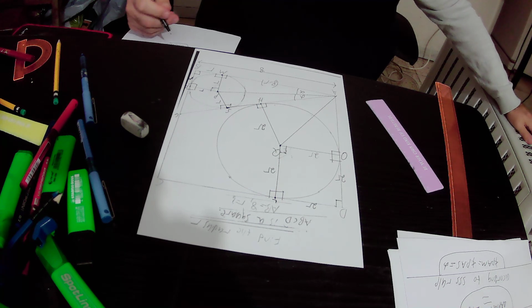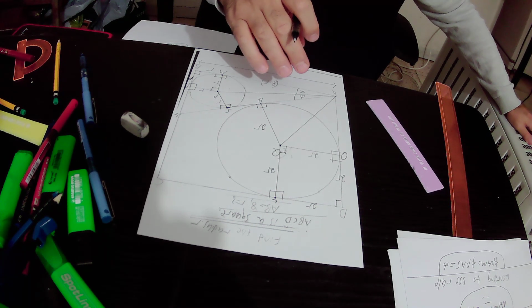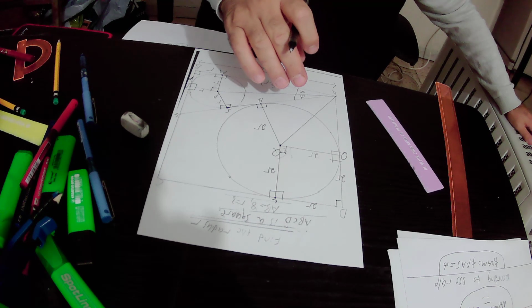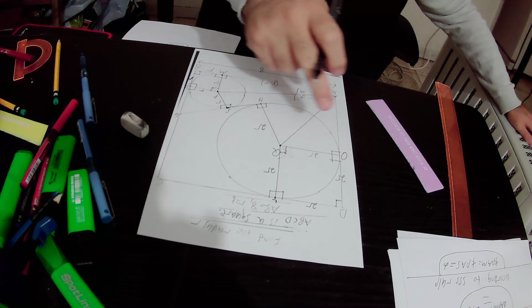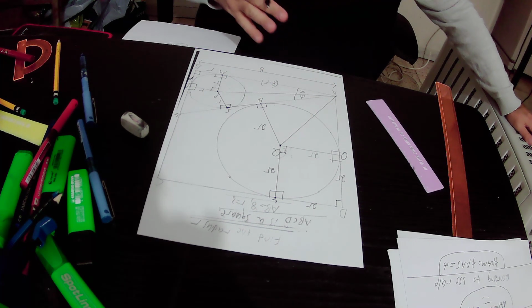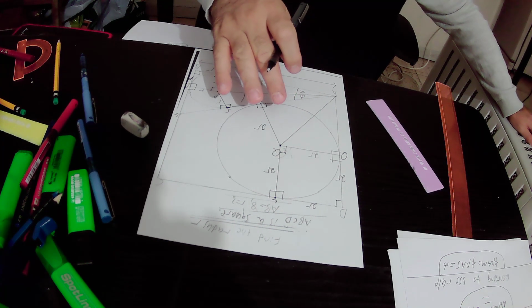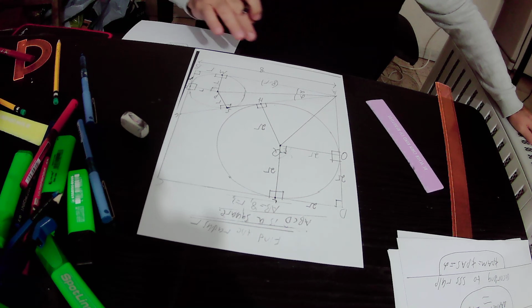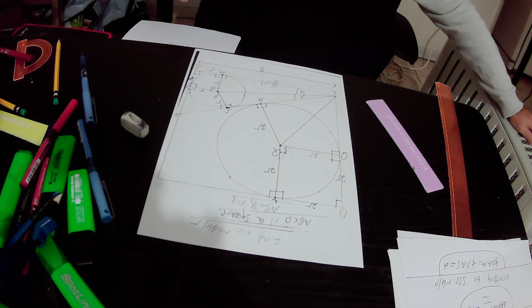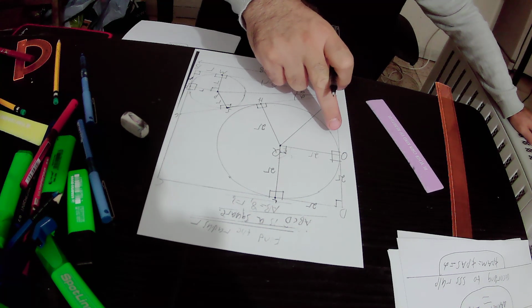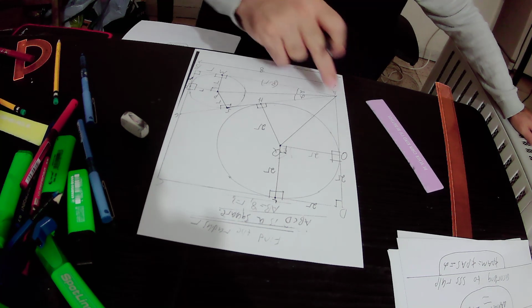So actually we found out that all sides of quadrilateral DLOQ are equal to each other. Therefore, quadrilateral DLOQ is a square. In the next step, we will find out the size of the line segment OA.